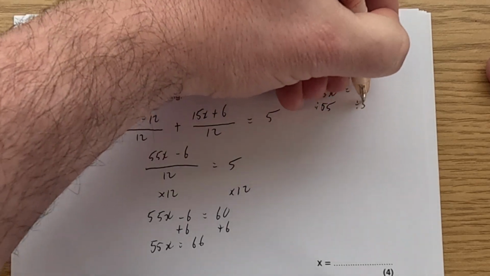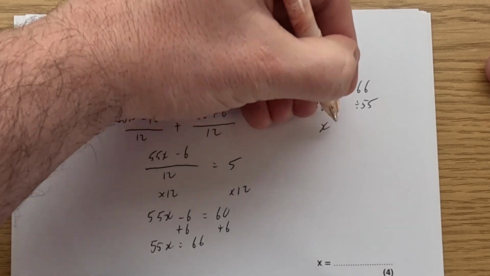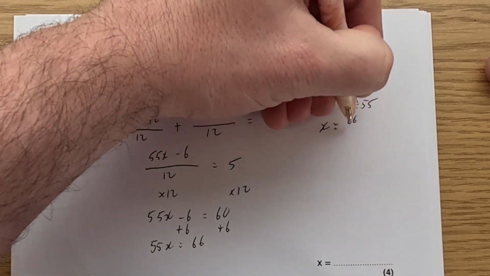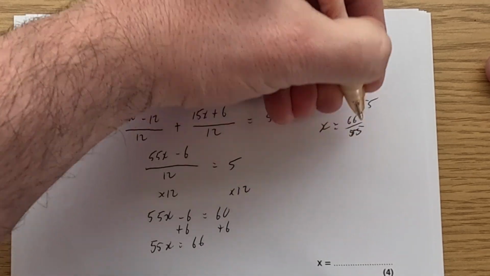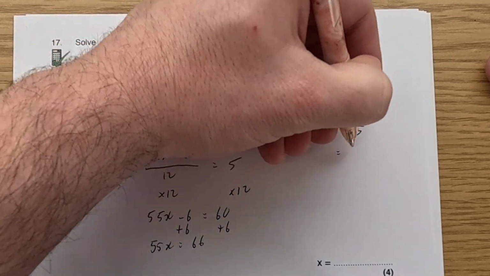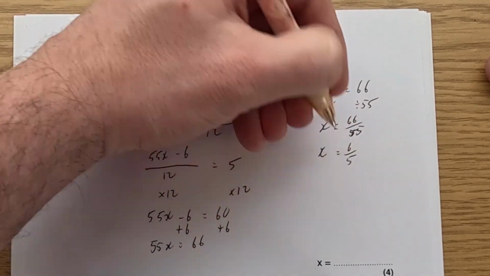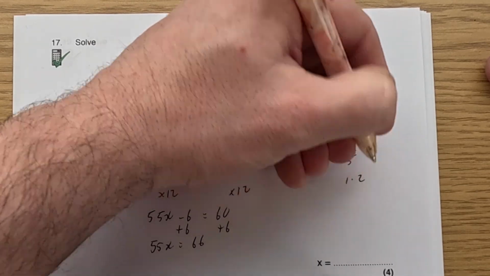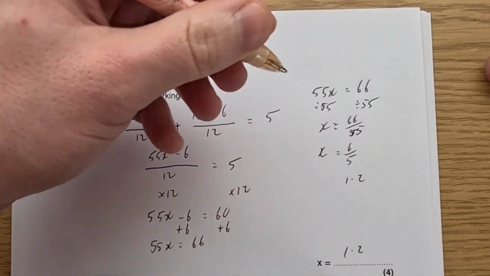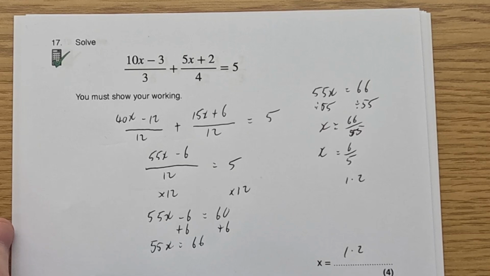And divide by 55, and we get that x is equal to 66 over 55, and then if we divide both of those by 11, that's equal to 6/5. So it means that x is equal to 6/5, or 1.2. So x is 1.2, or 6/5, or 1 1/5, and that's it.